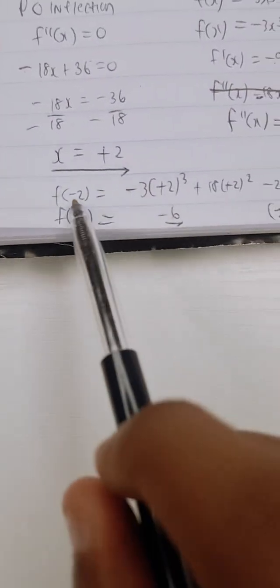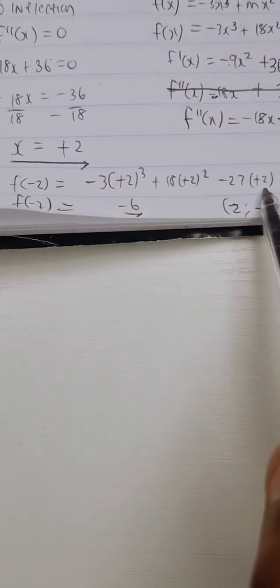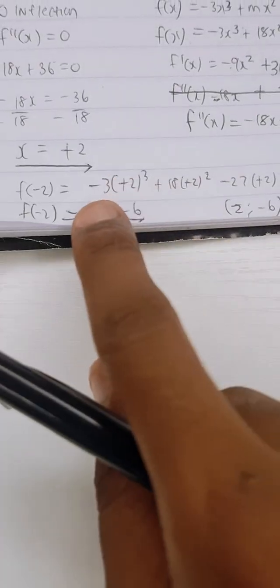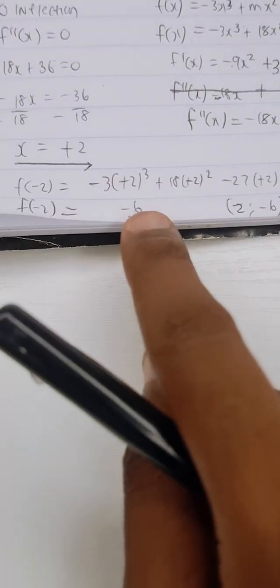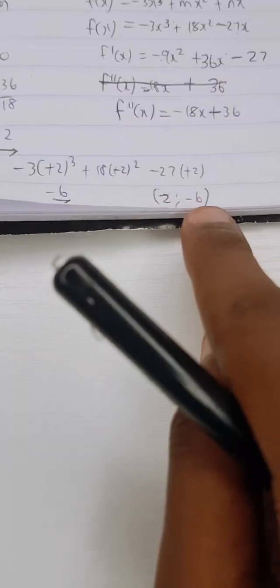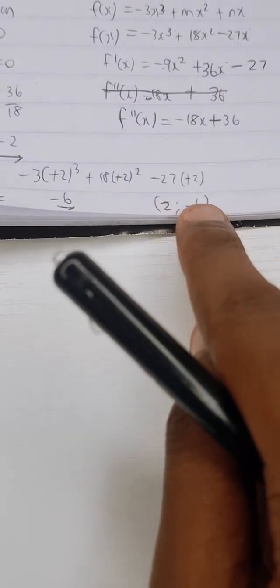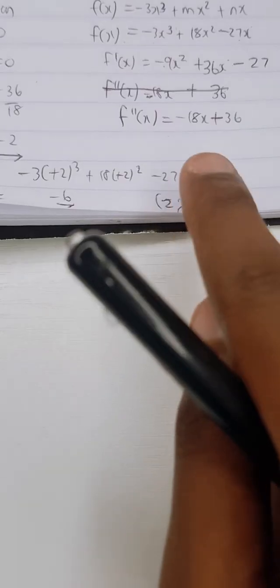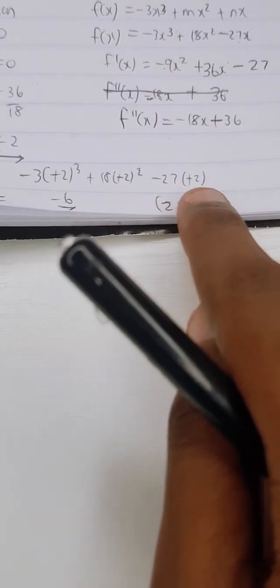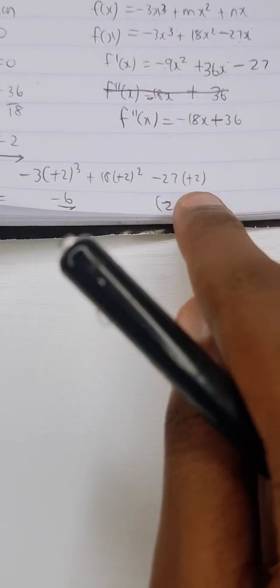We took x is equal to 2, substituted it into the original function of f of x, and we were able to get the corresponding y value, which is -6. That meant we had a point, 2 and -6, which is the point of inflection where the tangent g of x touches.